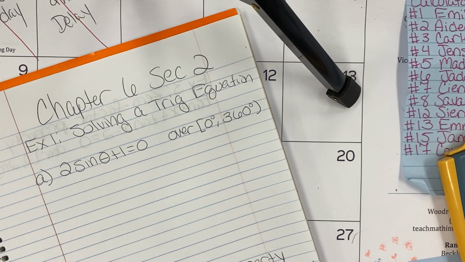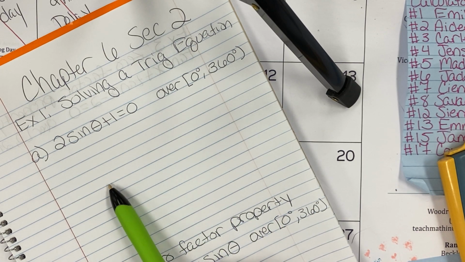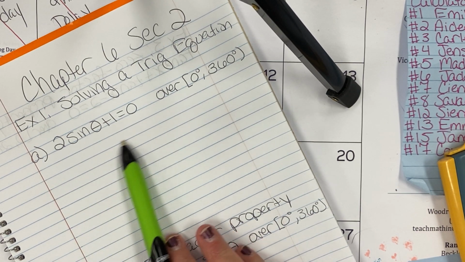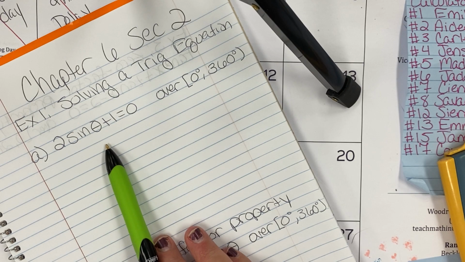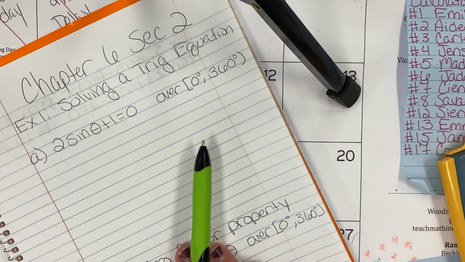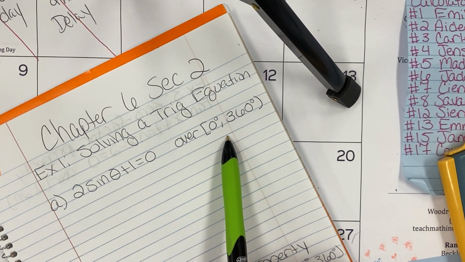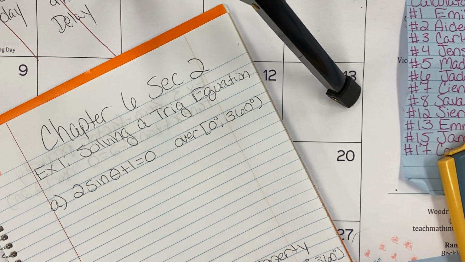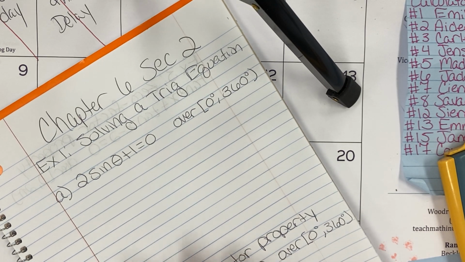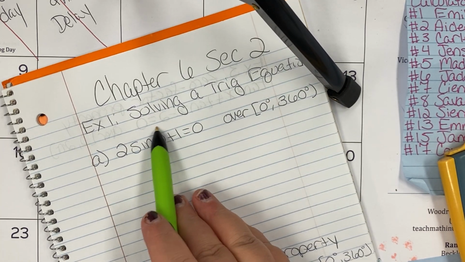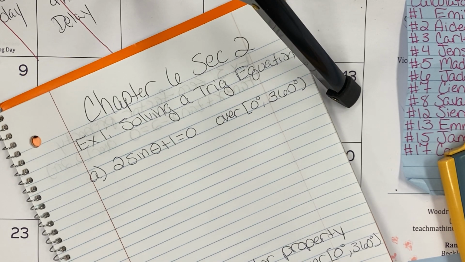So example 1 is solving a trig equation by linear methods. Our first equation is 2 sine theta plus 1 equals 0, and we want to find what theta is between 0 and 360 degrees. We're going to solve this just like any normal equation we do in algebra. The only trig is going to be at the end when we take the inverse.